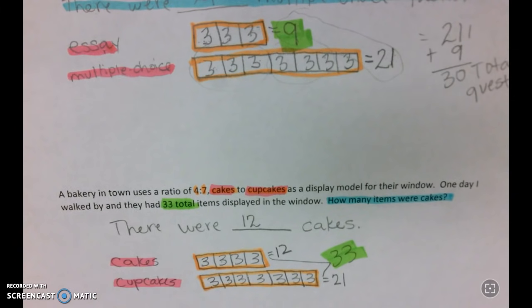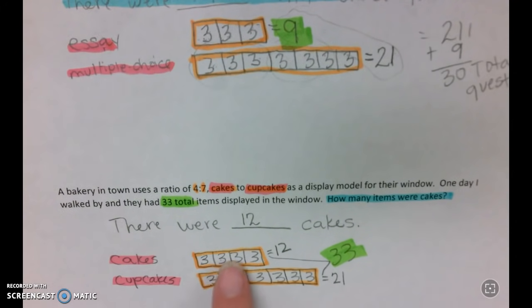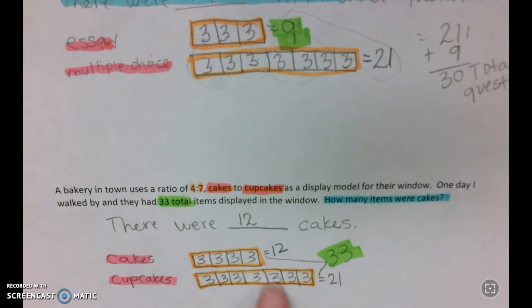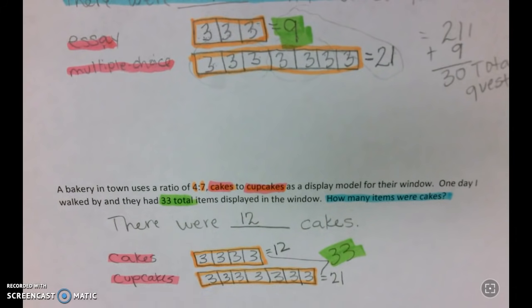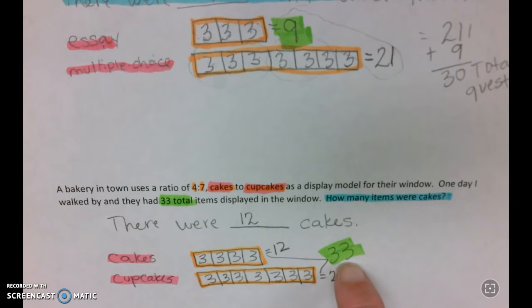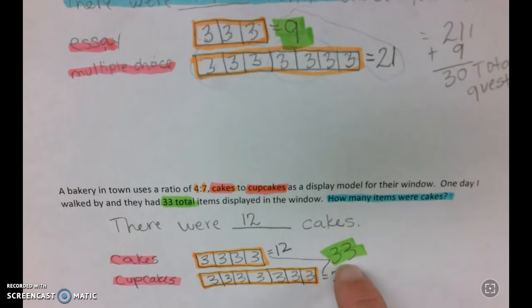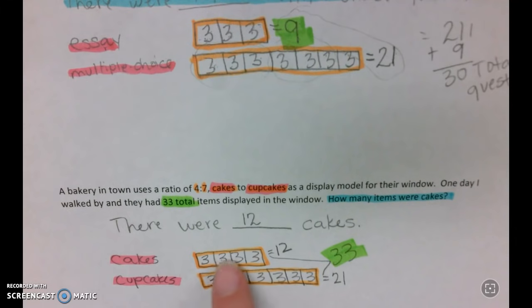I then created my unit bars from my original ratio, 4 to 7. So there's 4 boxes for cakes, 7 boxes for cupcakes. And then I added the other piece of information the problem gave me. In this case, it was a little tricky. They told us there were 33 total items. So that means that all of these units together equaled 33. So when I knew all of these together equaled 33, and I know each of these have to be the same thing, I know I needed to divide 33 evenly between all 11 total boxes.